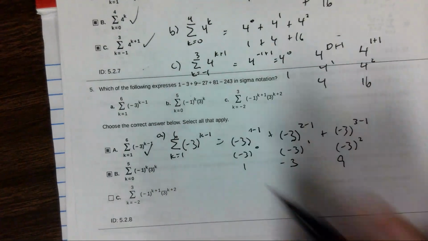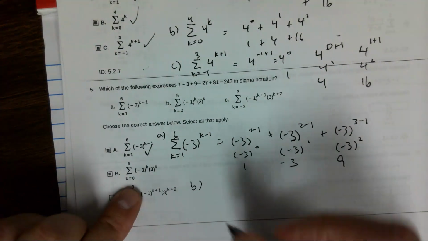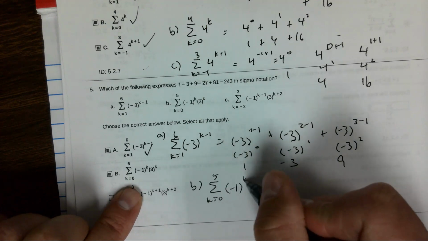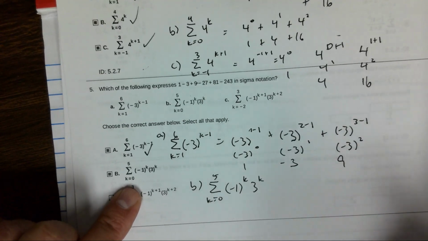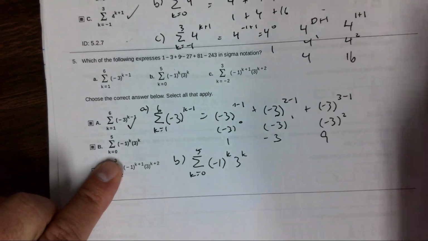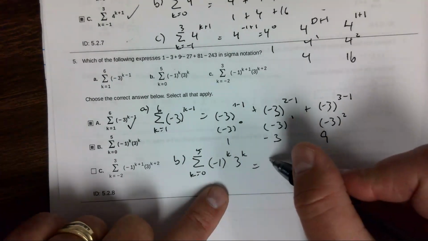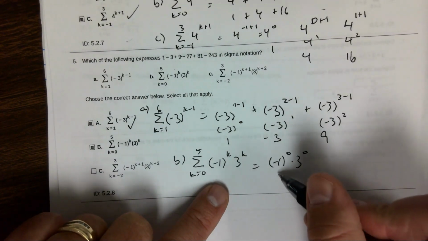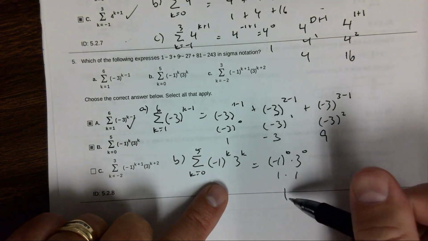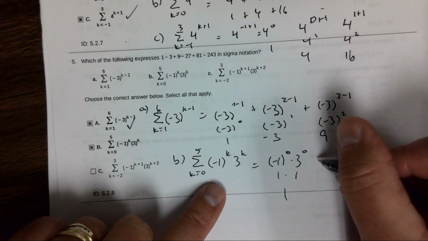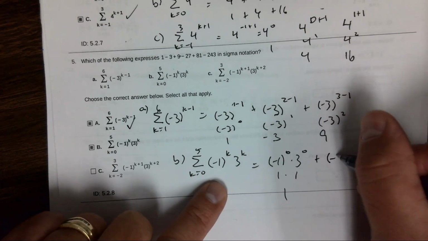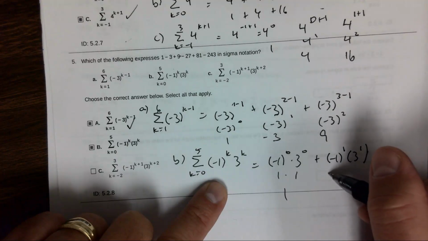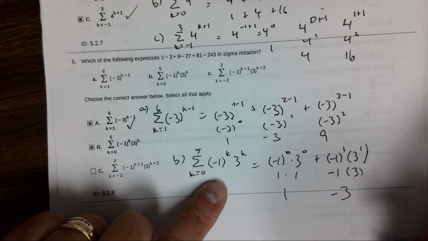So that's A. On B, we have the sum k equals 0 to 5, -1 to the k and 3 to the k. All right, so on this one we have -1 to the 0 times 3 to the 0. Well, that's just 1 times 1, which is 1. Then the next one, this is -1 to the first, 3 to the first. And so that's -1 times 3, which is -3.